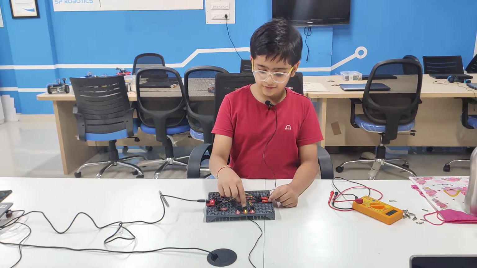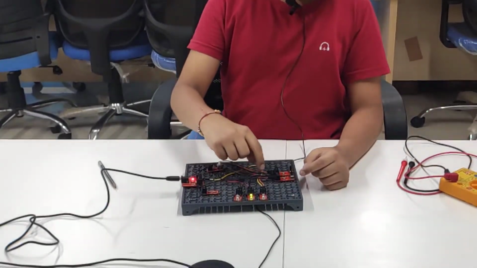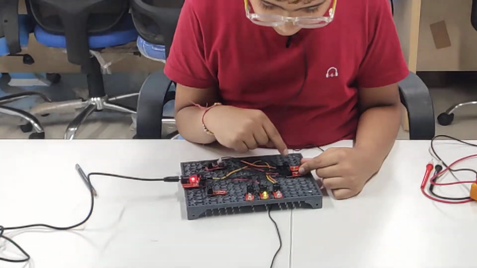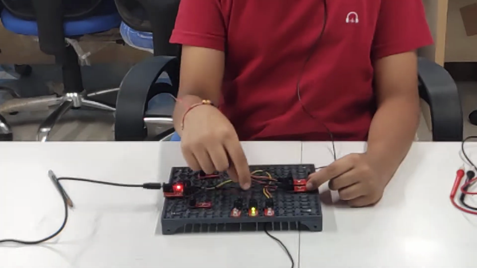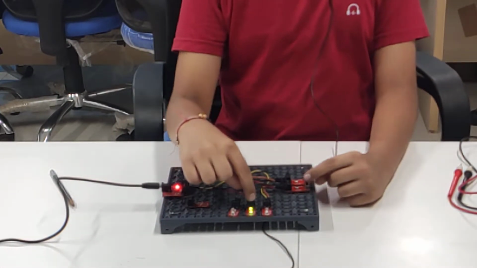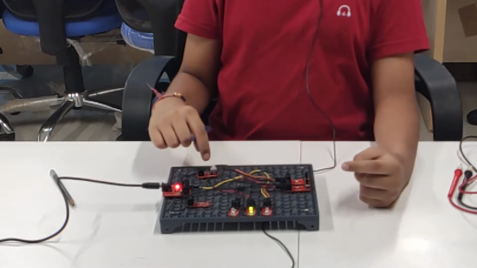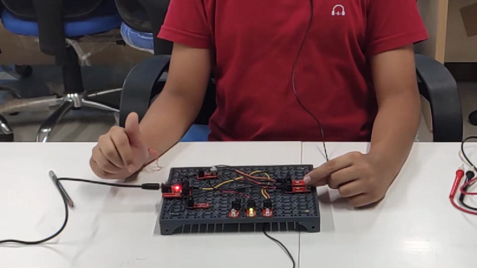Okay, when the green light is starting, this red wire is going towards B1 and this B is connected to the positive of the green light. The negative of the green light is connected to the power supply, both negative, and hence the green light is glowing.